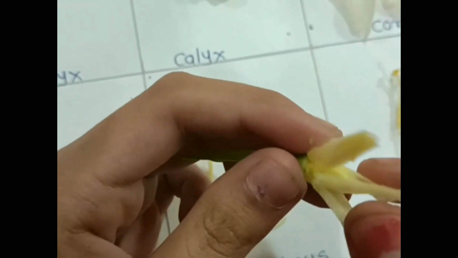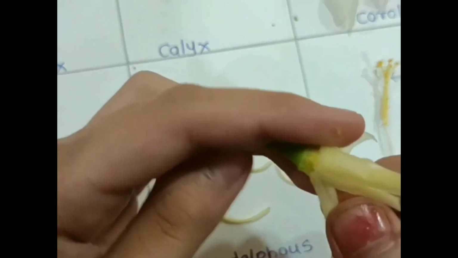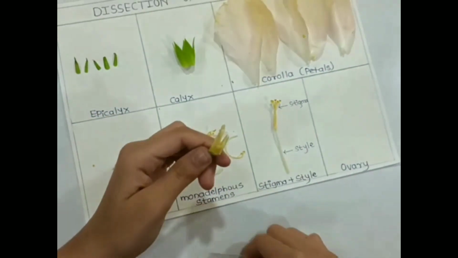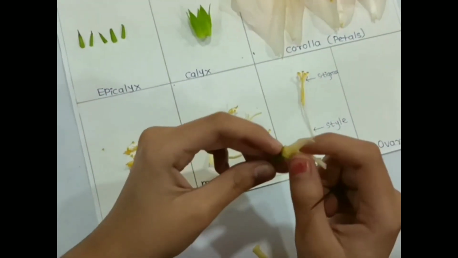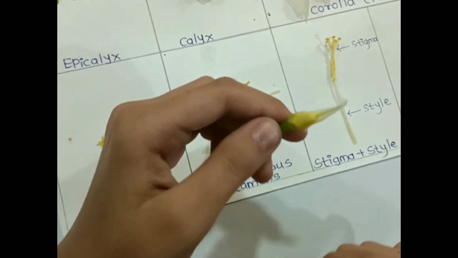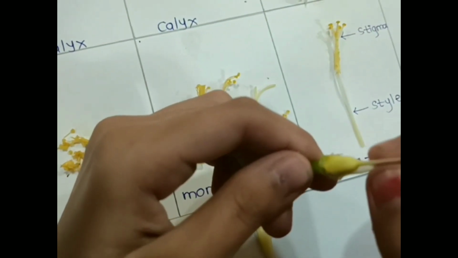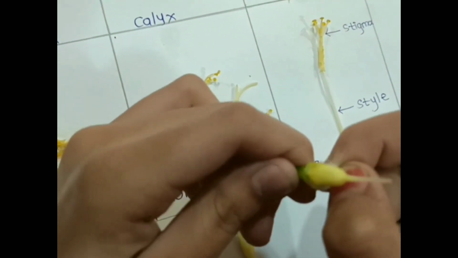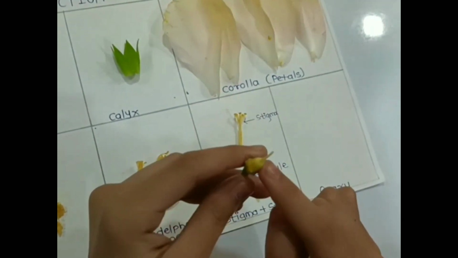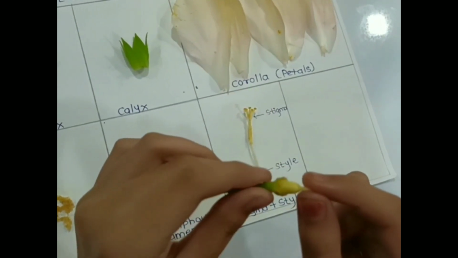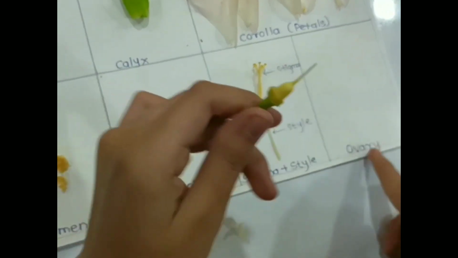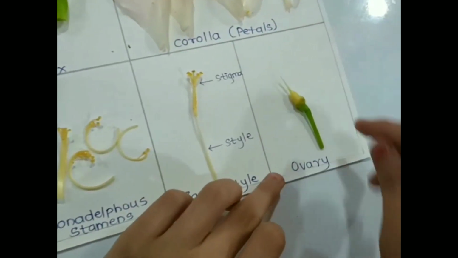Generally, hibiscus has a 5-locule ovary, with each locule consisting of numerous ovules. A single flower has a normal ovary that consists of 5 locules. There are 2 ovule rows in each locule, and each row consists of 6 ovules. So here we got our ovary.